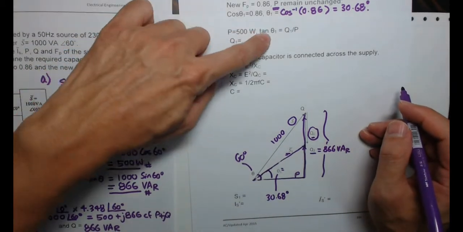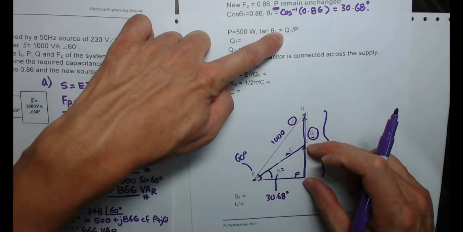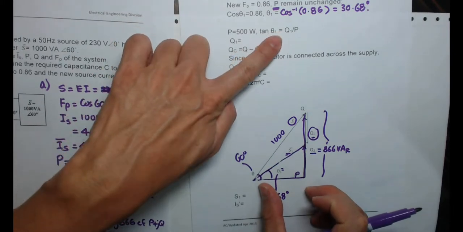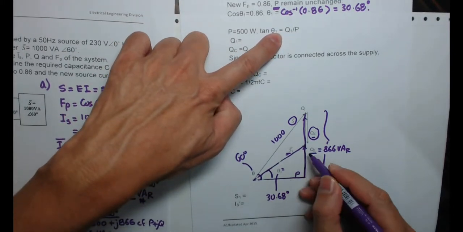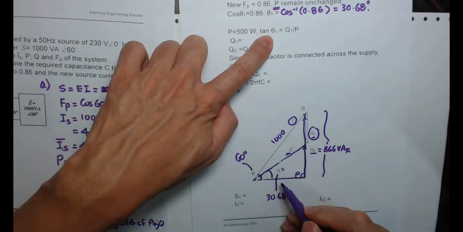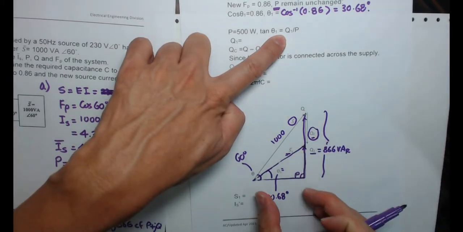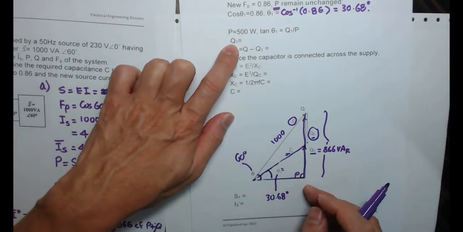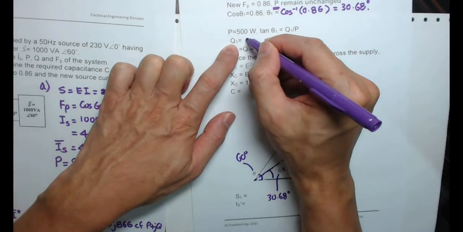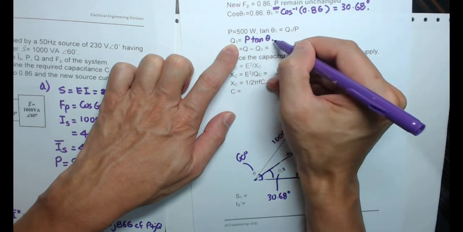So that's how we get tangent theta 1 is Q1 over P. Q1, the new Q that we want, over P. Right? You look at this right angle triangle. So new angle tangent theta 1 equals Q1 over P. Therefore, the new Q that we need is P times tangent theta 1.